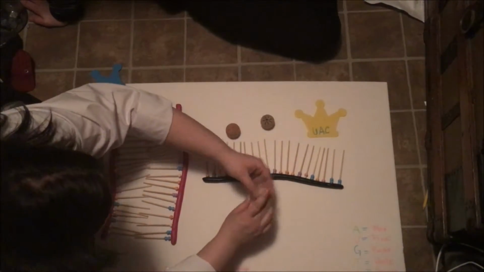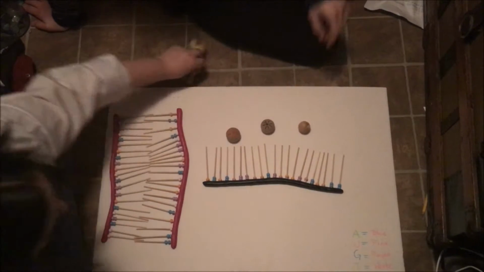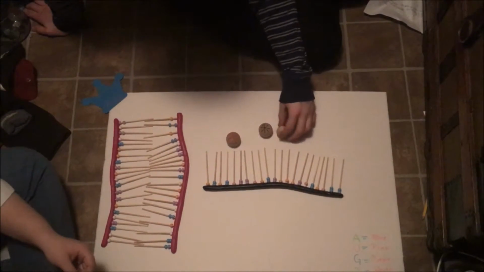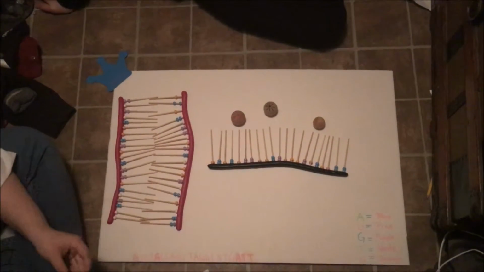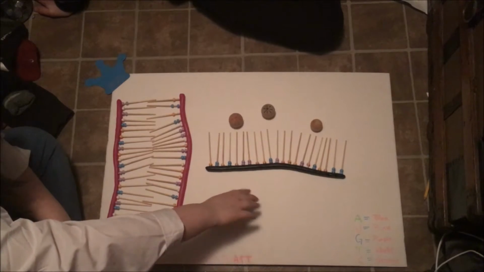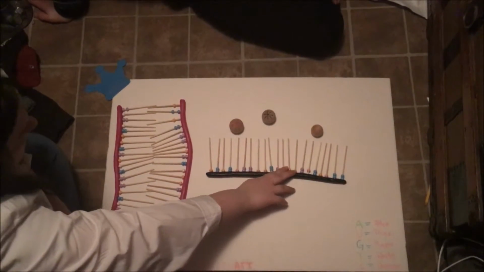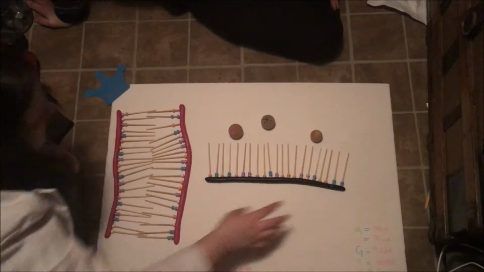Like I said, it just keeps going until it reaches a stop codon, which can be UAA, UAG, or UGA. So the ribosome will fall apart and the mRNA is released, and the amino acid chain folds into its protein shape and is transported.